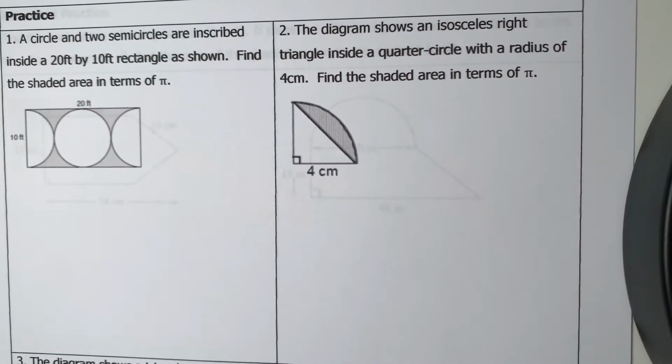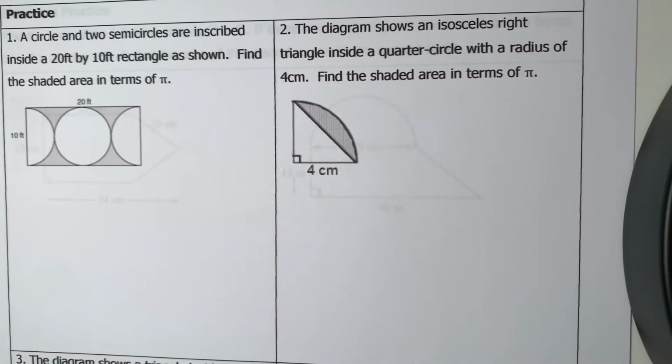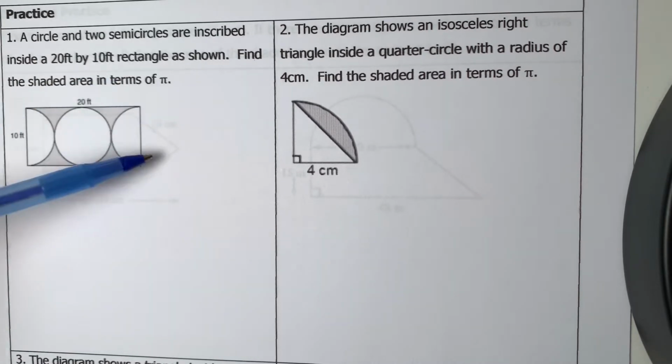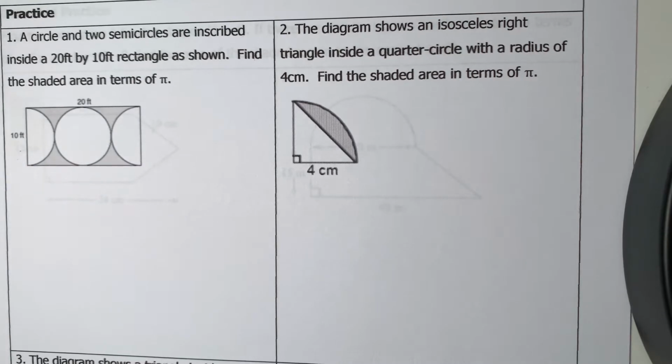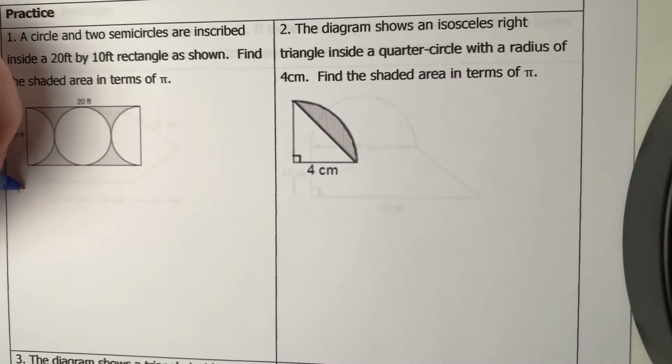Okay, for number 1 here, we have a circle and 2 semicircles inscribed inside a 20-foot by 10-foot rectangle as shown. Find the shaded area in terms of pi. So, shaded region means that I want to find the area of the whole shape or the larger shape, which in this case is a rectangle, and I want to subtract out the areas of the parts that are not shaded, or in this case, the areas of the circles. Okay, so first thing, let's find the area of the rectangle.